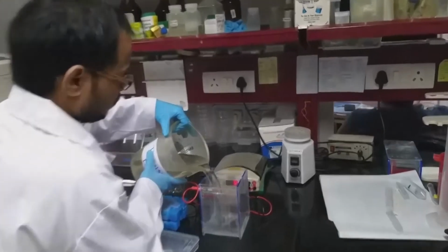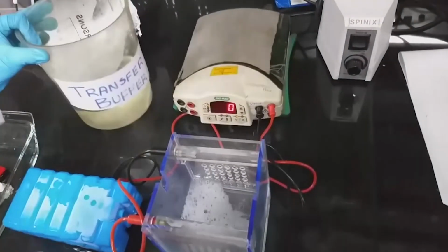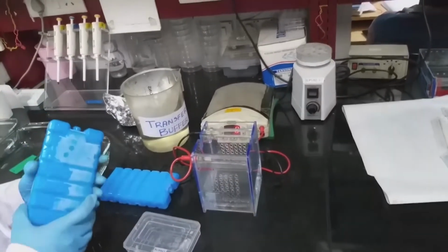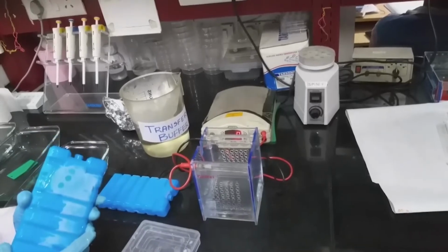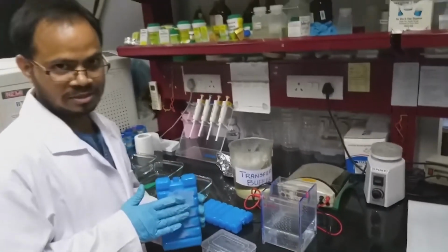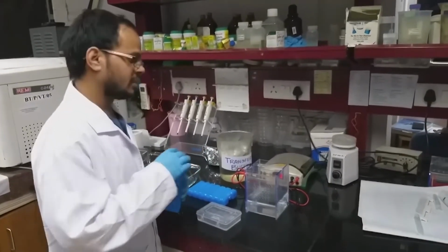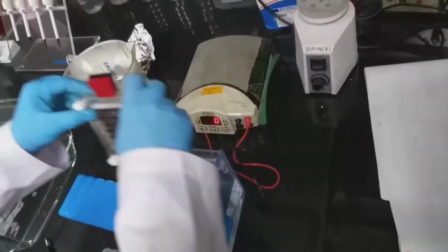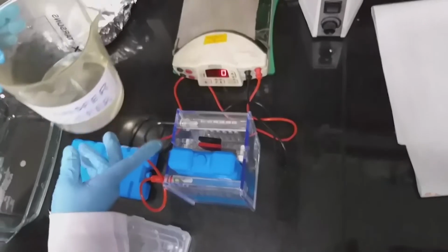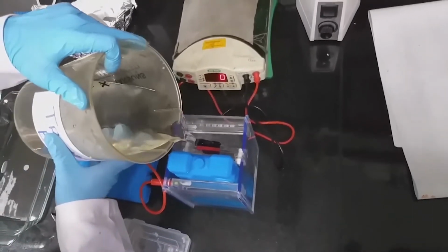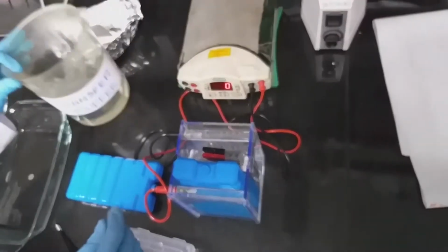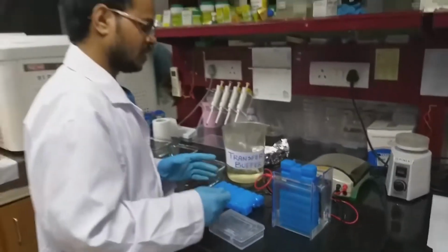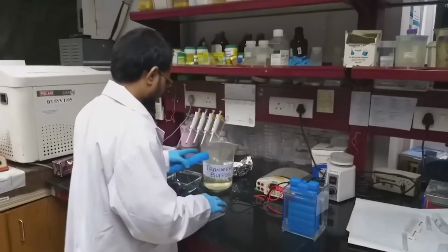Pour sufficient buffer. Keep this ice pack also. If the chilling is not sufficient, then there may be heat generation. In order to prevent that, we will use this ice pack. This will keep the buffer cool till the end of the transfer. Once that is over, you directly take out the cassette. If there is a buffer insufficiency, you can add on top of that. Make sure that the cassette is completely submerged, so that the transfer will be proper and there are no air bubbles. Once the setup is over, now you can transfer.